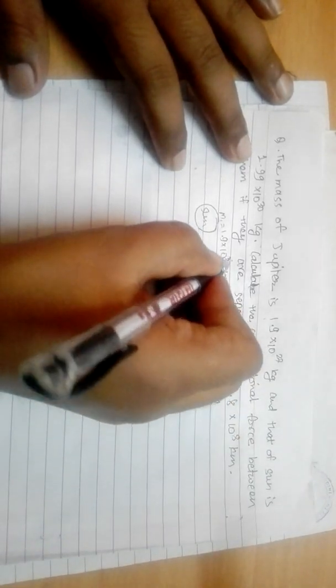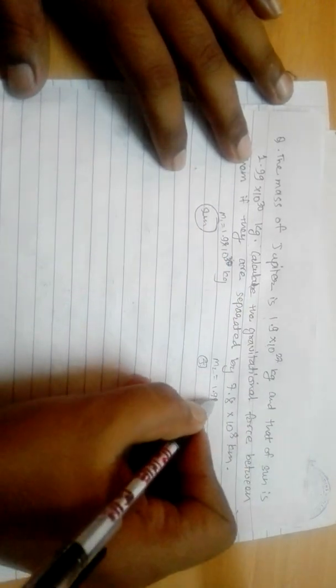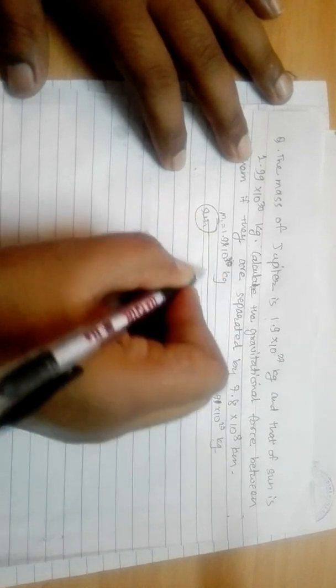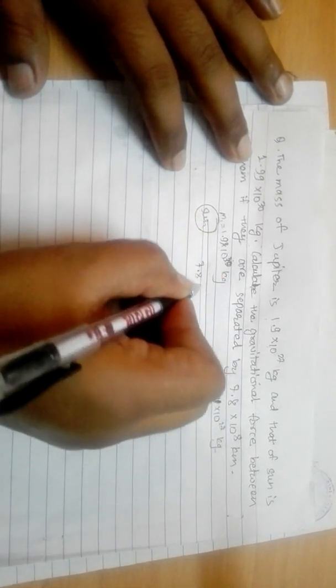And it is 1.99, sorry, this is 30. That is of Jupiter. And between Sun and Jupiter, the distance between them is 7.8 into 10 to the power 8 kilometer. This much information are given. So given information you have to write down.